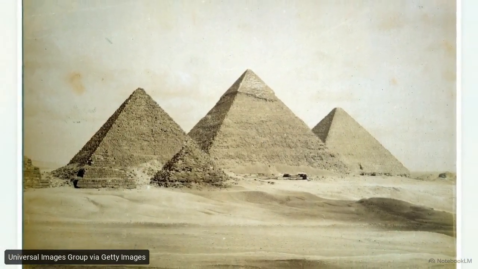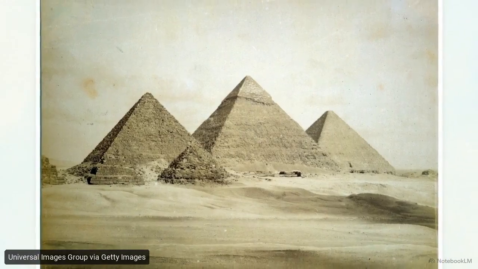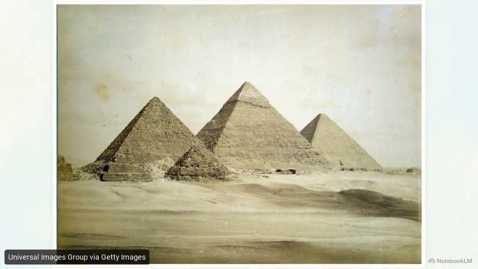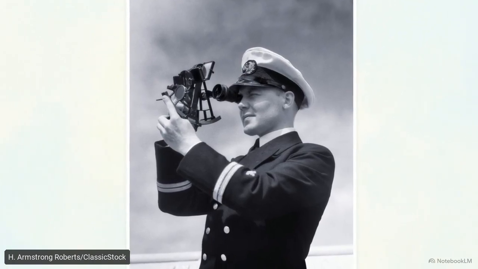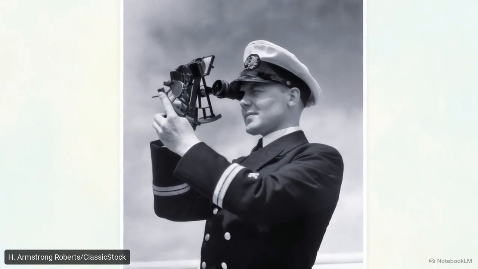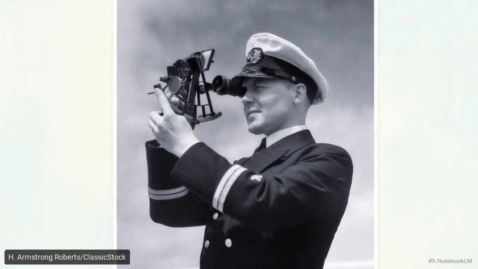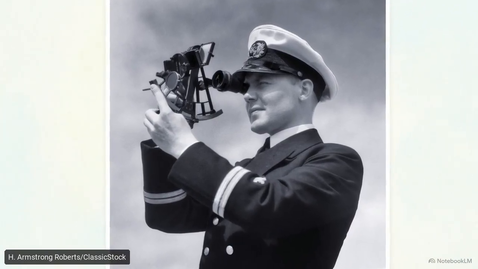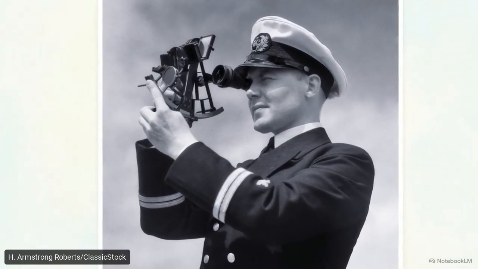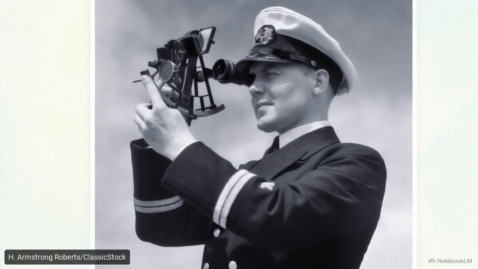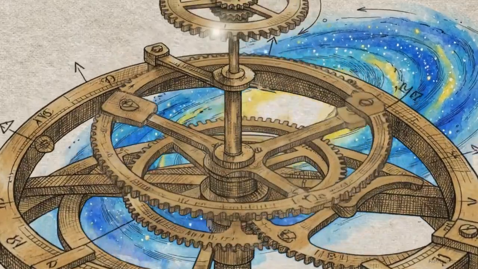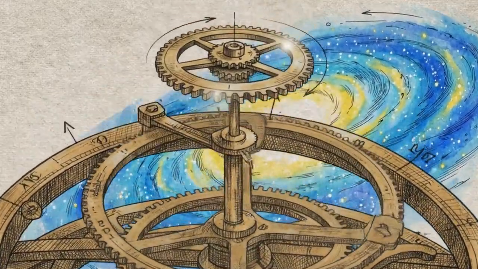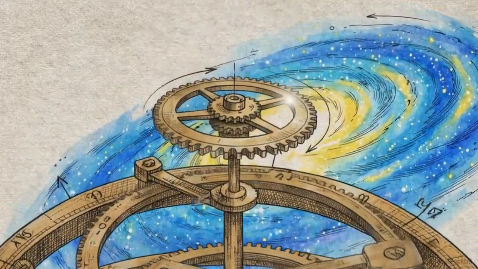To calculate their heights without climbing them, Egyptian builders analyzed the geometry of their shadows. This method of calculation using sightlines allowed for the navigation of the open sea. As we see in this image of a naval officer using a sextant, sailors tracked the movement of celestial bodies by measuring angles against the horizon. Early trigonometry functioned as a practical engineering workaround for the limits of physical measurement, allowing humans to map out a universe they could not touch.